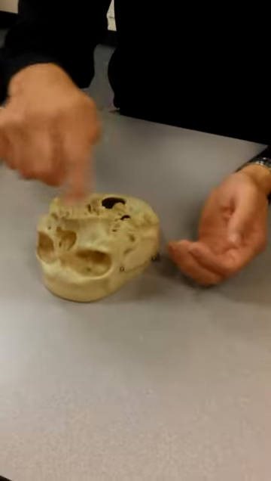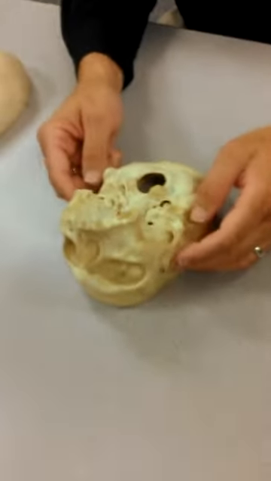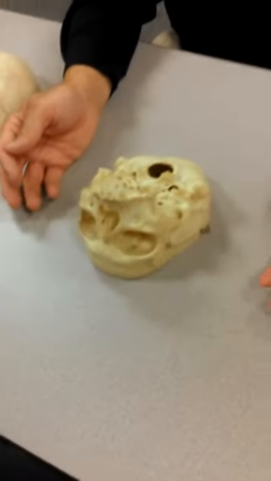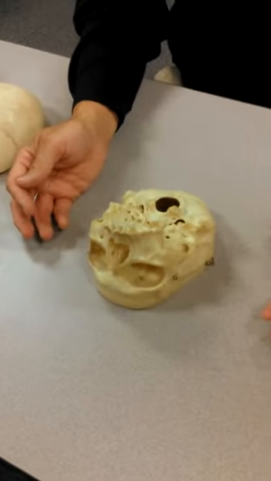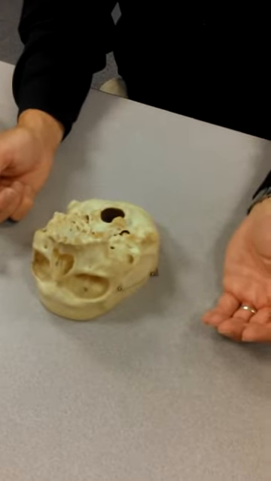Palatine bones, alveolar ridge. The hamulus would be here. It's broken off. What else would you like to know? I think I went over everything that I had in mind.